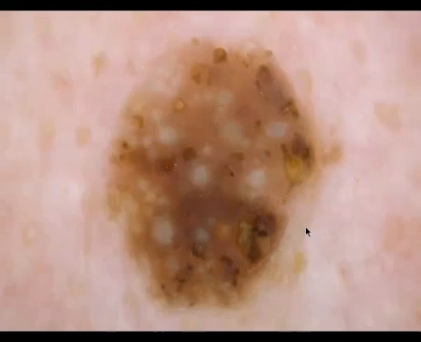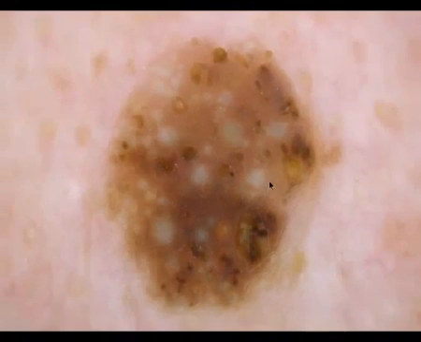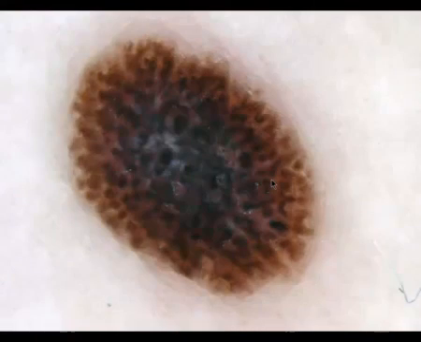Multiple colors, but the main color is not melanin, the clods are white or yellow or orange. Some of them are brown here, but most of them are white and yellow, so the diagnosis is seborrheic keratosis. Here we have multiple clods. They vary in size and shape, but also in color, and the color is black in the center and brown at the periphery, and also some gray clods. But the colors are distributed symmetrically, so it's a nevus, in this case a Spitz nevus.